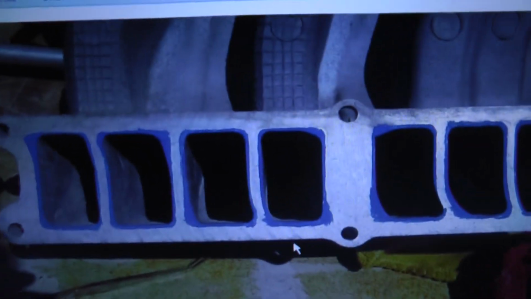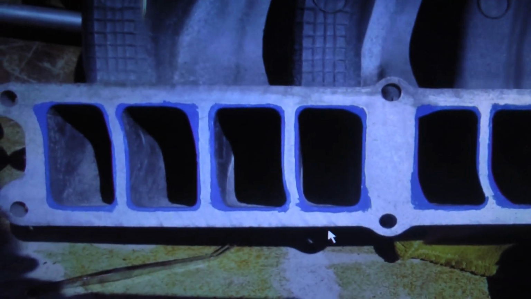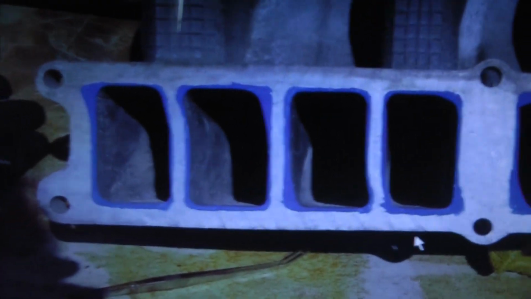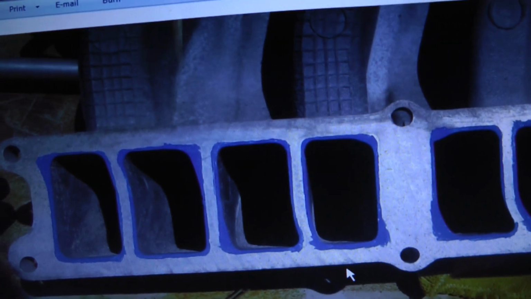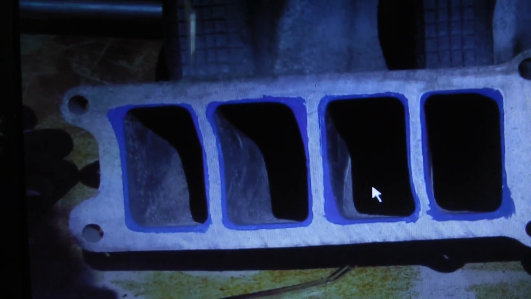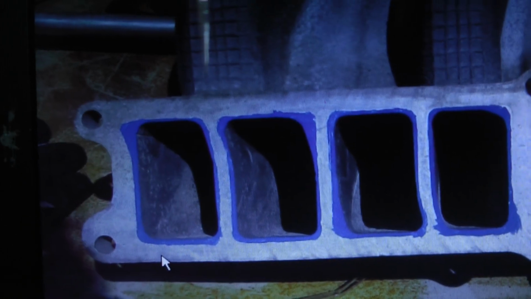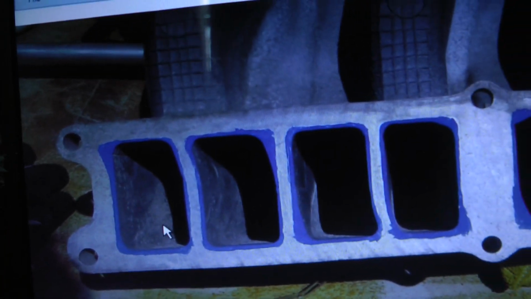Here you can see I simply gasket matched what they call the dog legs. It looks very blotted out, but you can see why it's called a dog leg. I just wanted to port match the runners to the intake manifold, just why not?